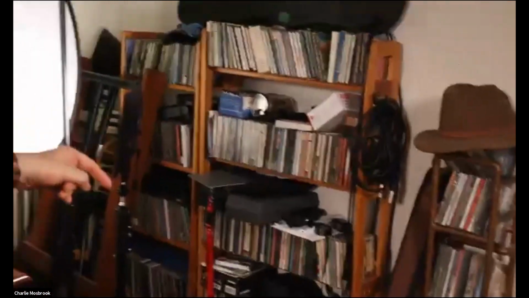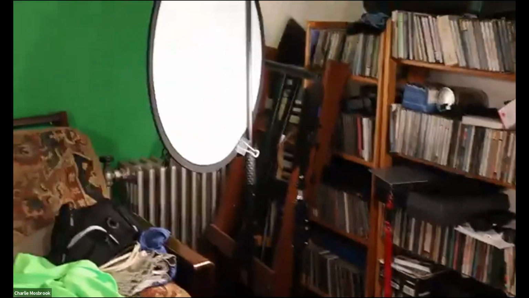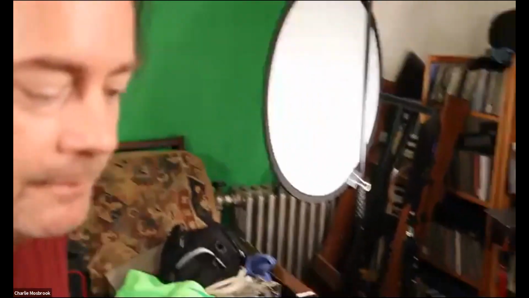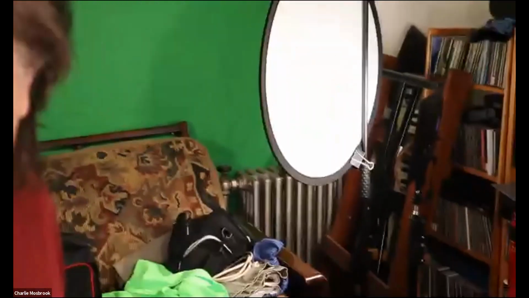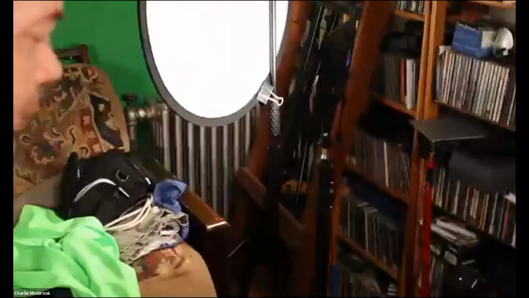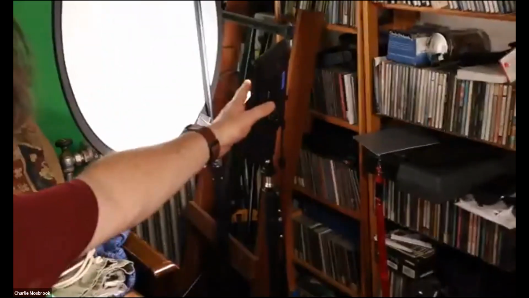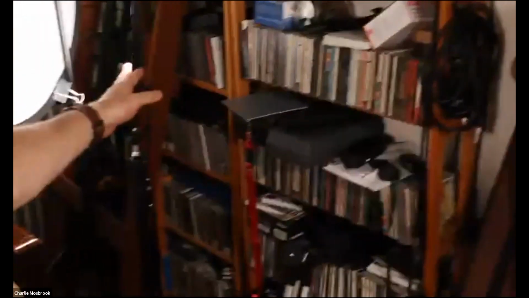Oh, there it is. This is the problem with my mobility issues and why I'm using a lavalier. So here's my light. I just got that angled at the entire wall here.